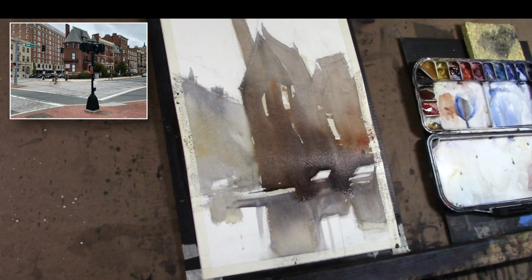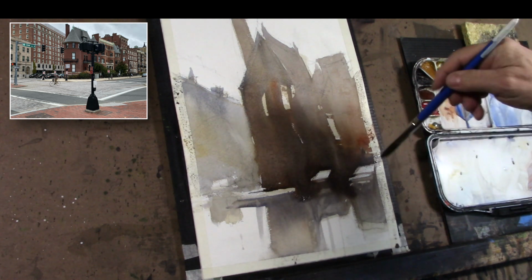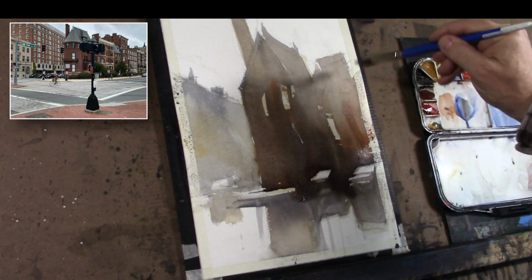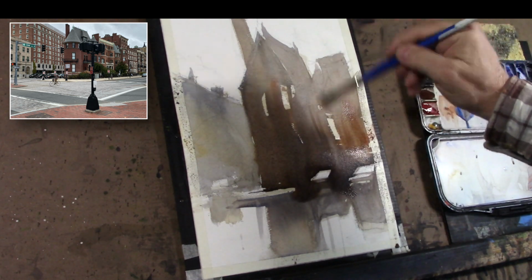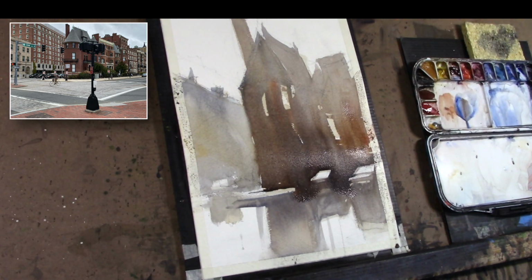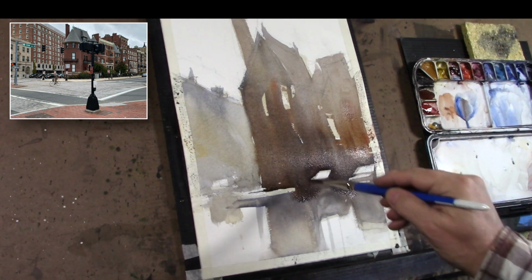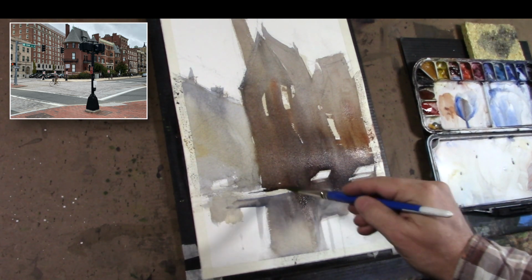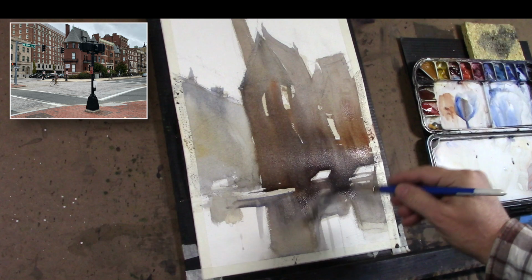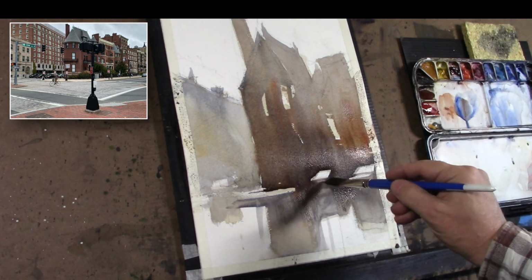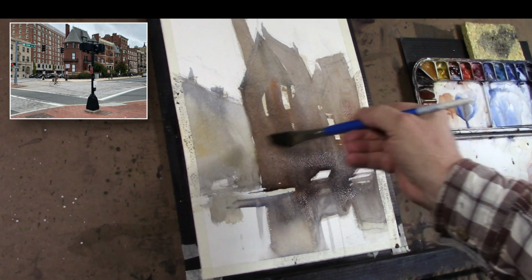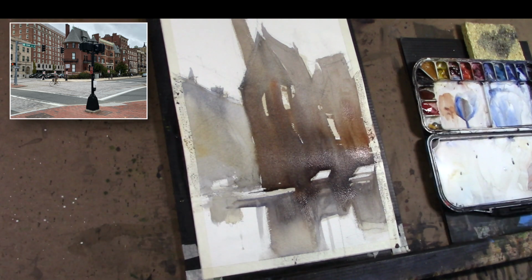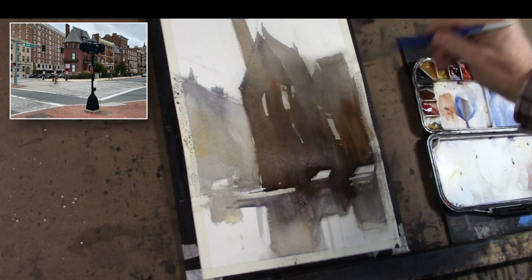Little break in that edge. I don't mind the color to move around a bit. Still, we have to imply that this is a rainy day. Right? So someplace we have to dissolve the color, let it seep out like we're doing here. That gives us the illusion.